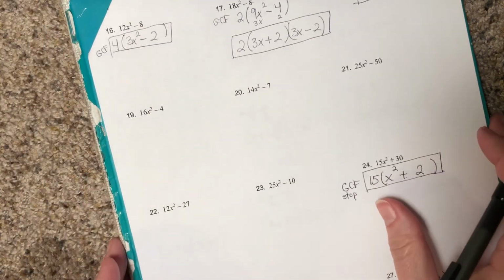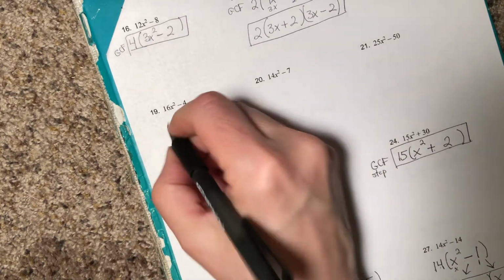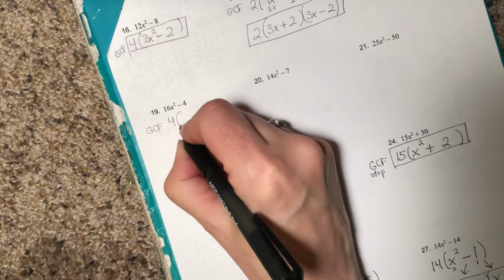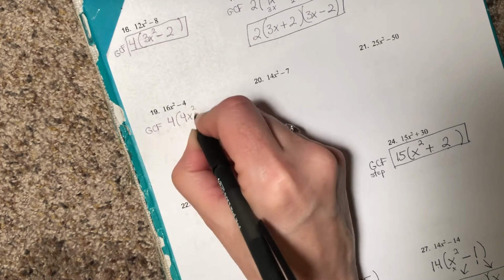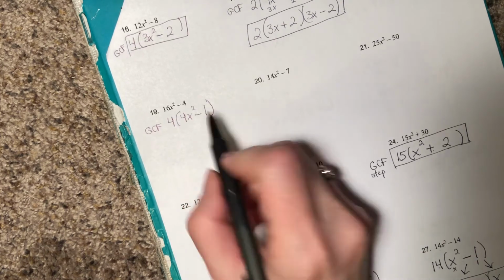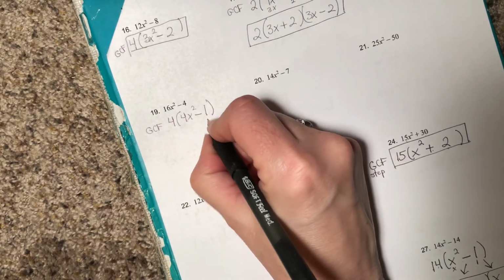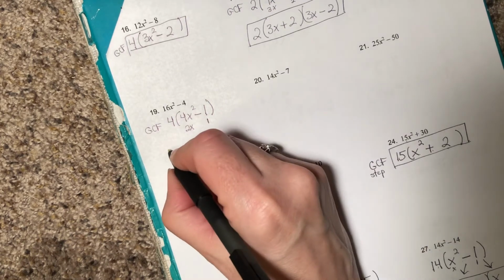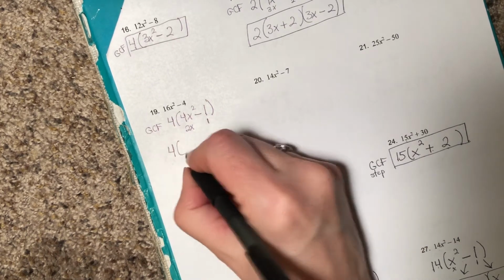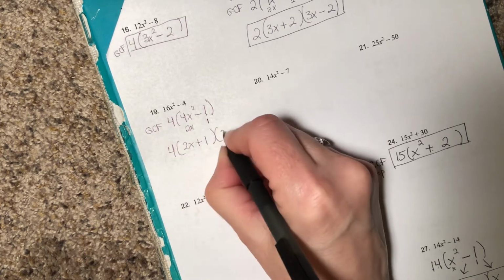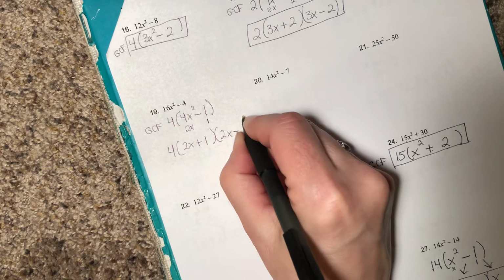Number 19, I can pull out a 4. That is the greatest common factor. 4, and that leaves me with 4x squared minus 1. All right, that is the difference between two squares. The square root of 1 is 1. This square root is 2x. Keep the GCF. 2x plus 1, 2x minus 1.